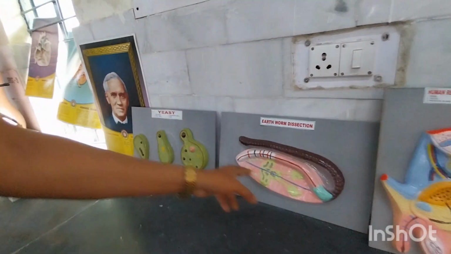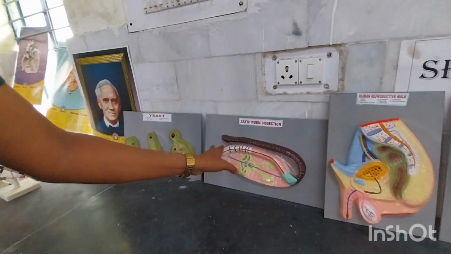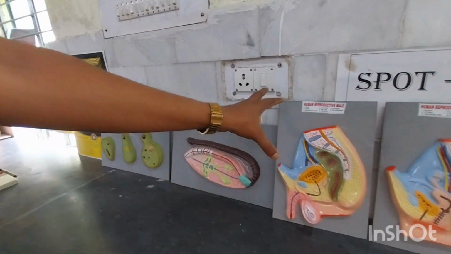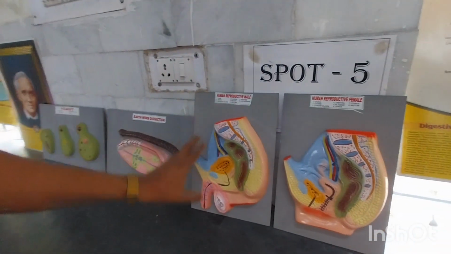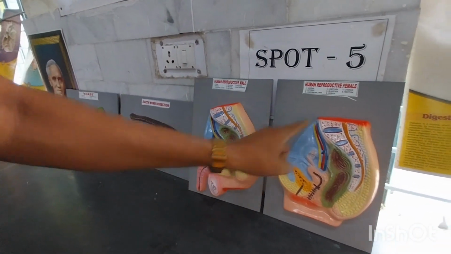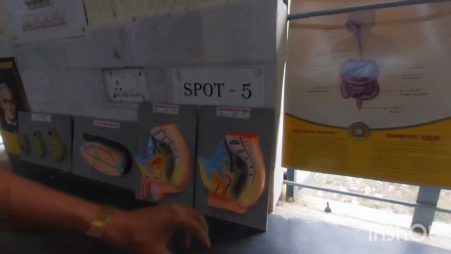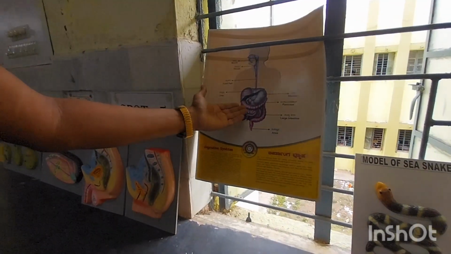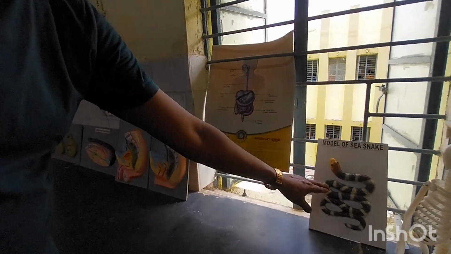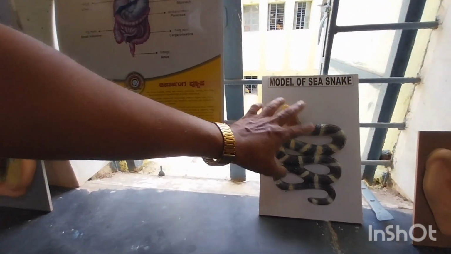This is the dissection of the earthworm, internal structure or body parts of the earthworm. Here the reproductive system, this is the male reproductive system, different parts, and this is the female reproductive system and different parts. Here we can see the digestive system chart. Here this is the sea snake, model of sea snake.